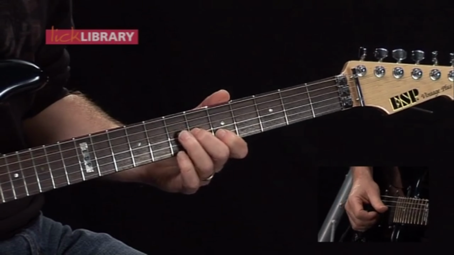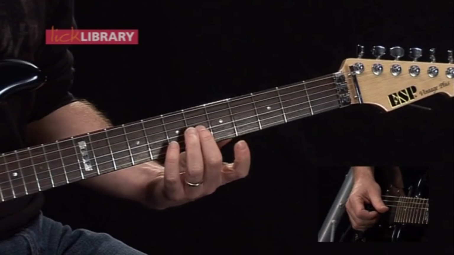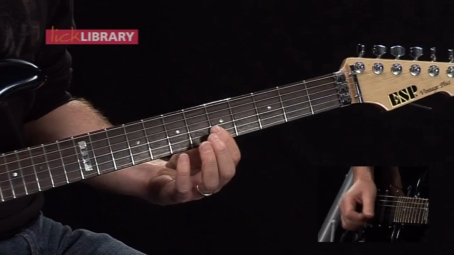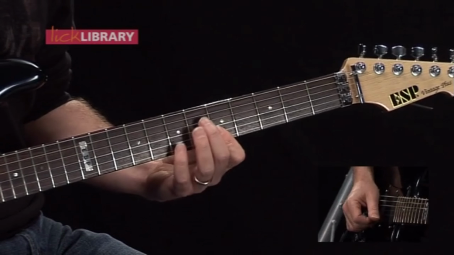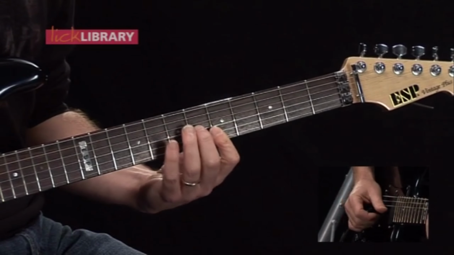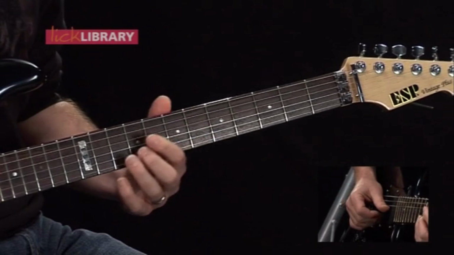The next triad I'm going to play C sharp on the 6th fret of the G string, E on the 5th fret of the B string, A on the 5th fret of the high E string. Same 3 strings, I'm now going to move up the neck.